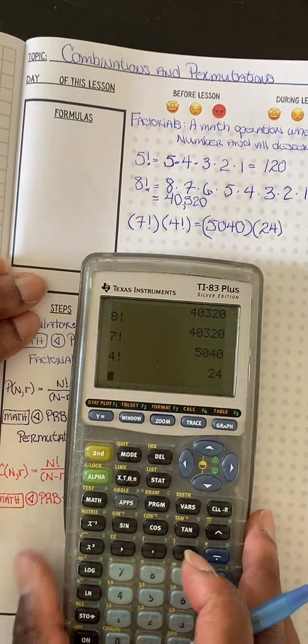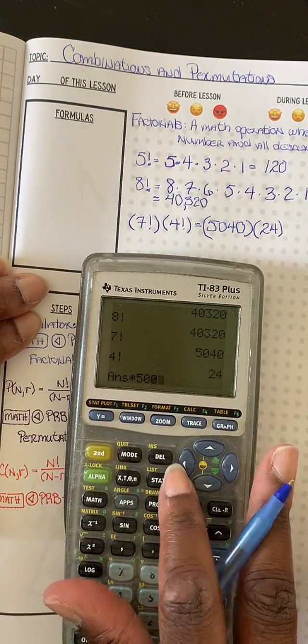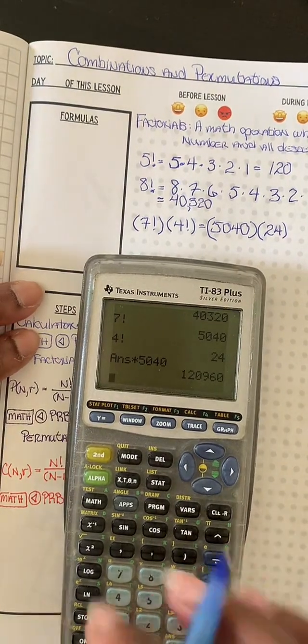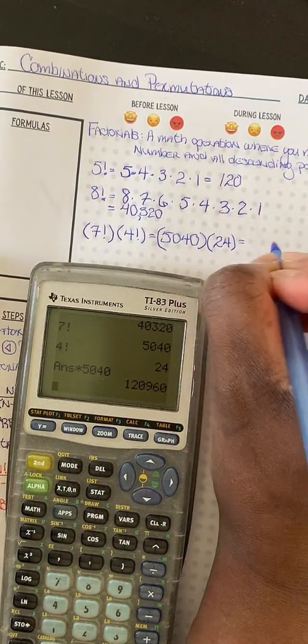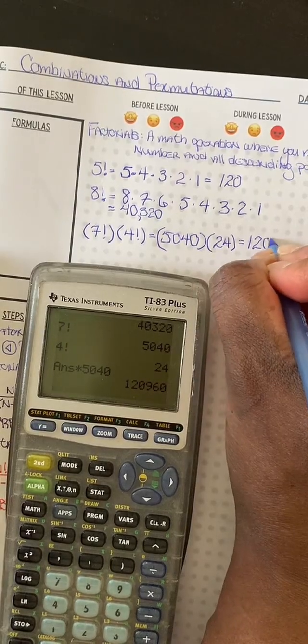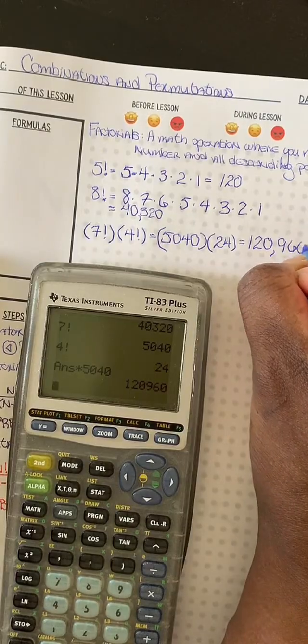So I'm going to multiply those two together. And then I get my answer of 120,960.